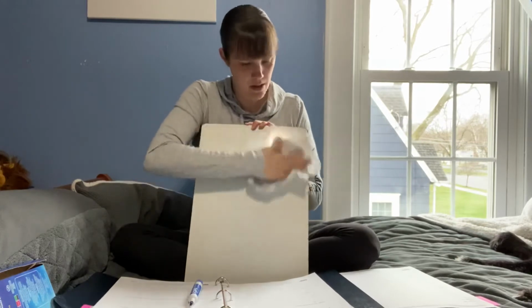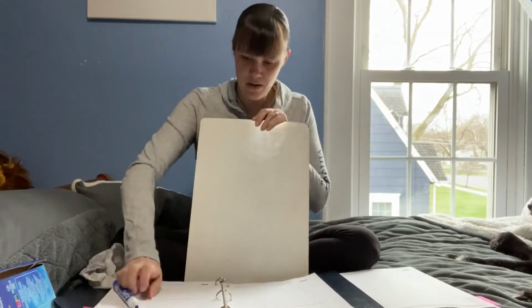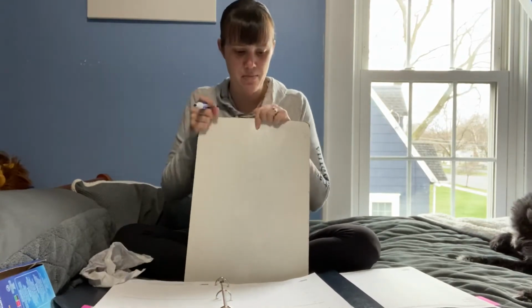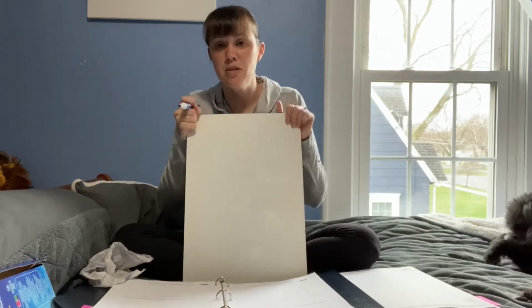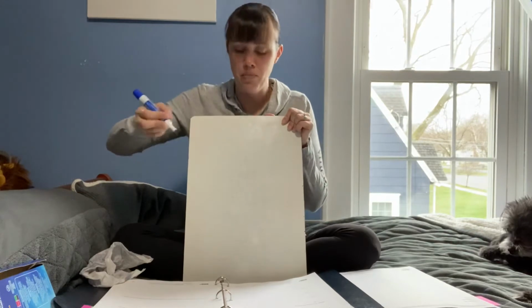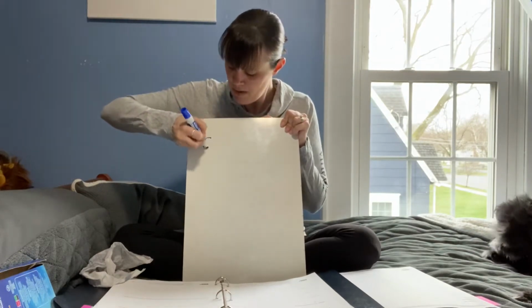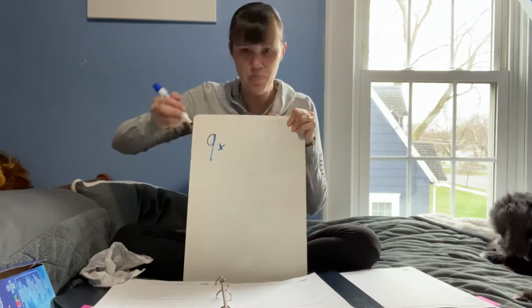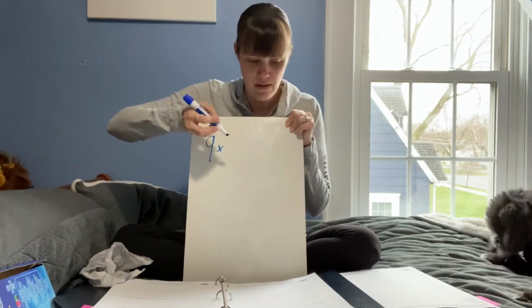The next one, we have 4 and 5/6 times 9. I'm going to put the 9 first. There's no reason for me to change everything and make it look backwards and confuse myself. Put the 9 first. When you're multiplying, it doesn't matter what order it's in.